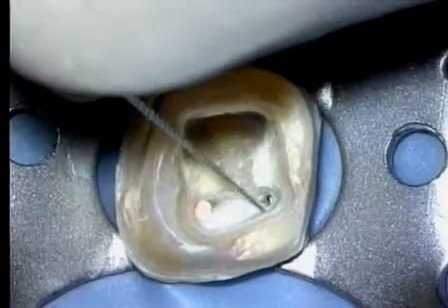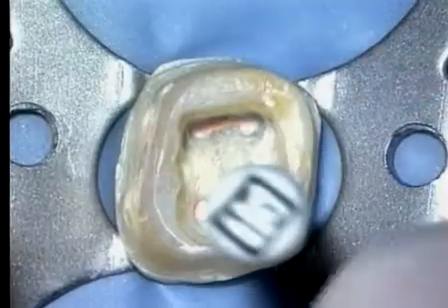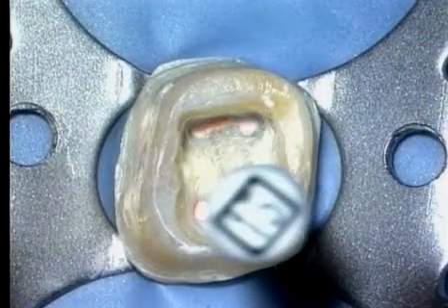Notice the distal buccal is not centered between the MB and the ML. This gives us the confidence to chase towards the distal lingual to find the missed system.